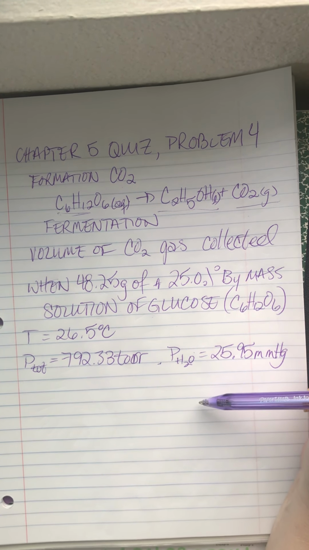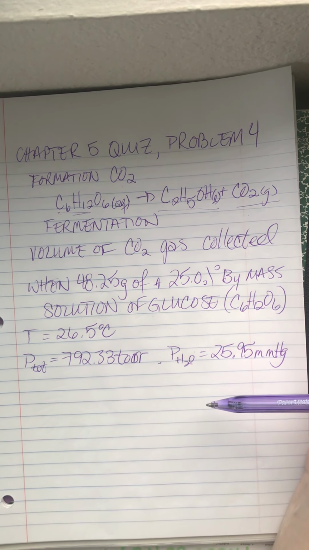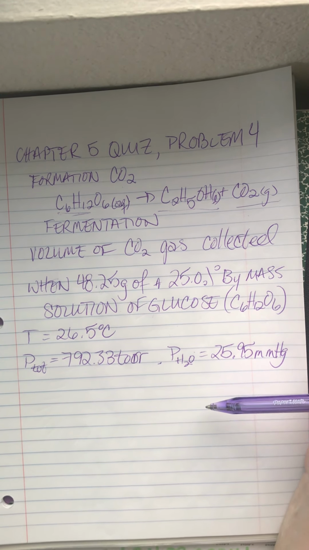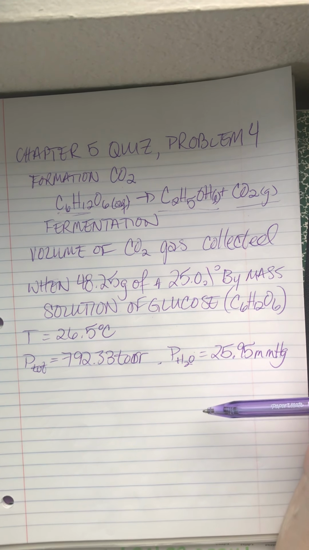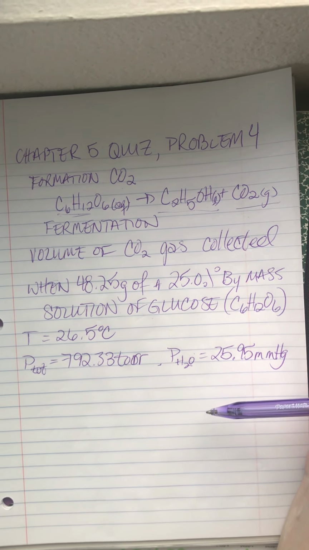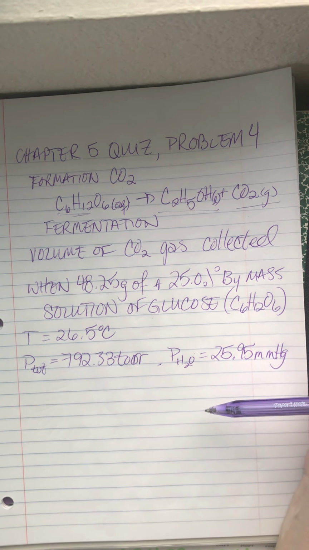This is why I wanted to go over it, because I think it's not super intuitive, but it is putting together a lot of what we're seeing in multiple chapters, and this kind of problem is going to be really common going into 201.